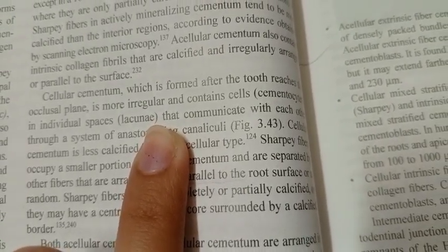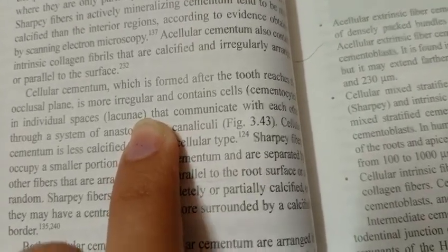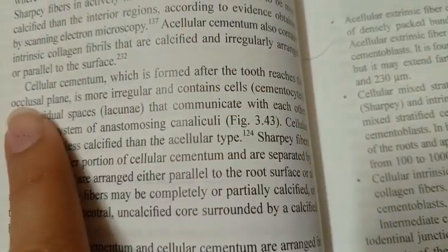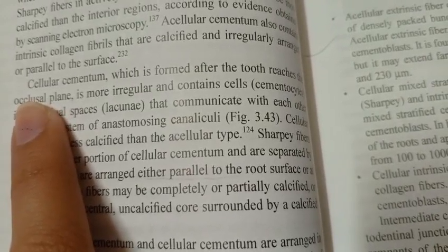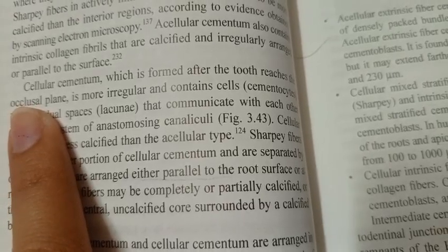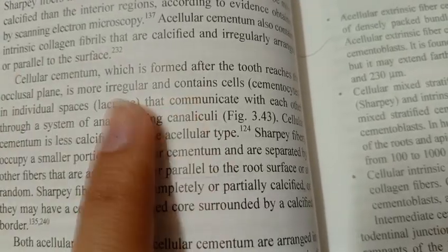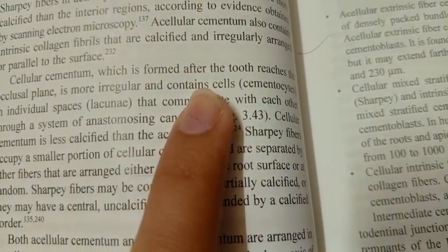We have also studied a little bit about acellular cementum. Now moving towards the cellular cementum. Cellular cementum is formed after the tooth reaches the occlusal plane. In acellular cementum, it is formed before the tooth reaches the occlusal plane. Cellular cementum is more irregular and it contains cells. The acellular cementum does not contain cells.